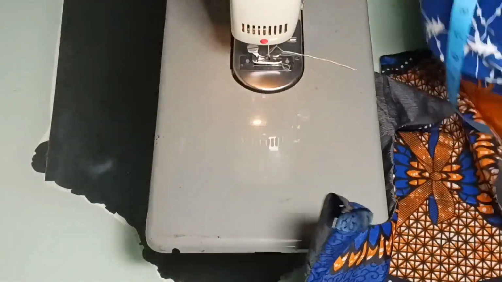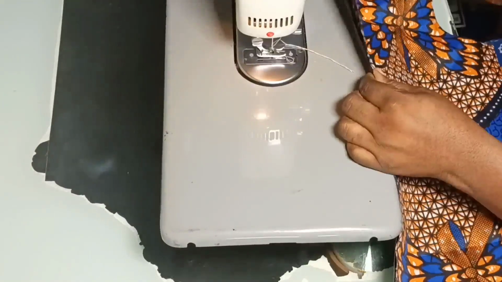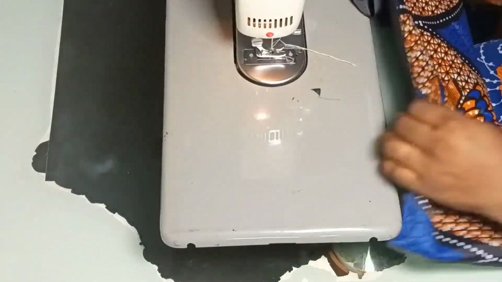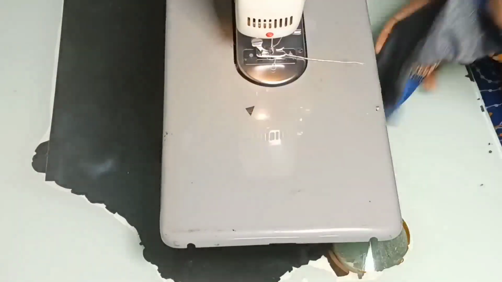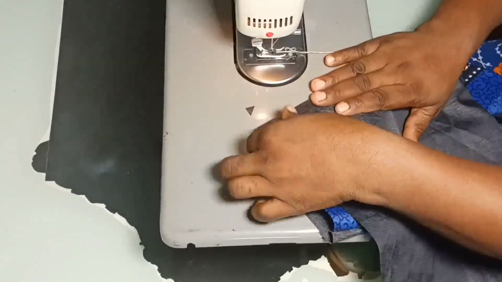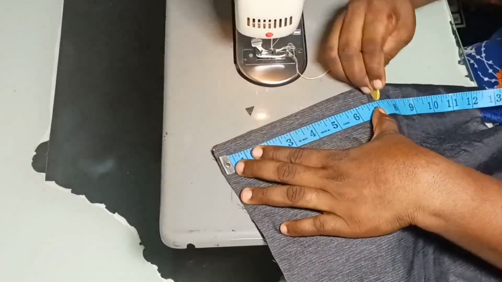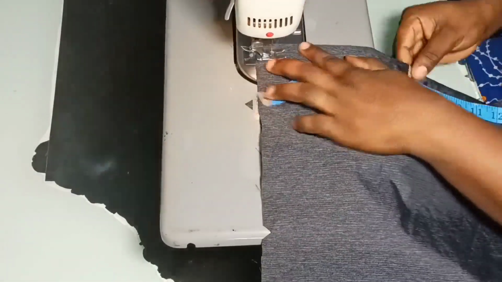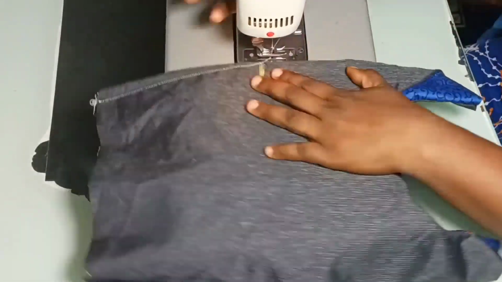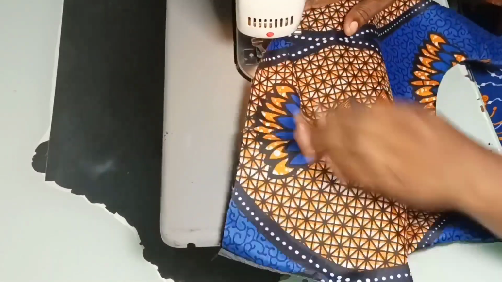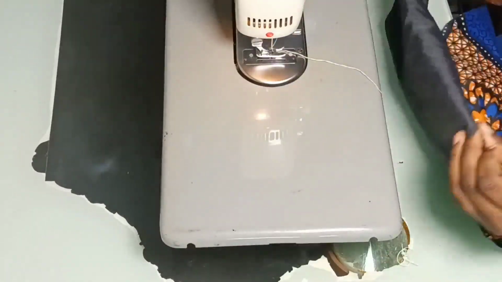Okay, so I measured the length for my dart. Remember that my bust span is 4.5, so I'll just go ahead and notch that point, then go and sew my dart. Okay, using half inch. You sew your dart using half inch. Okay, so I've marked the length for my dart, then I'll sew. All right, so do the same thing to the other side.